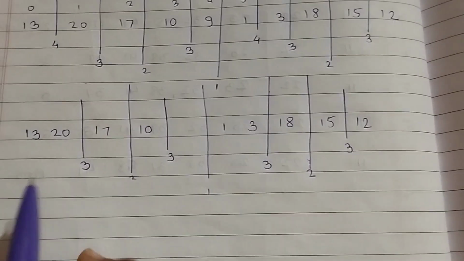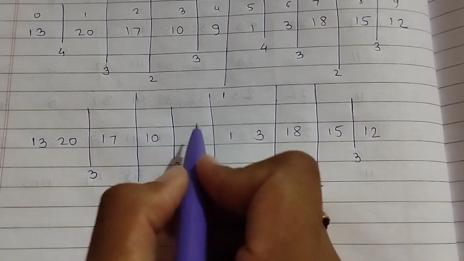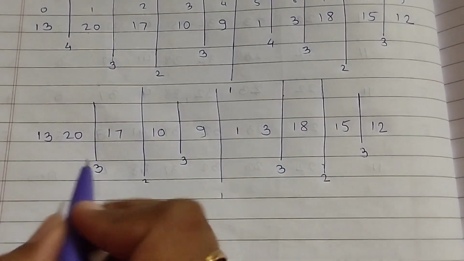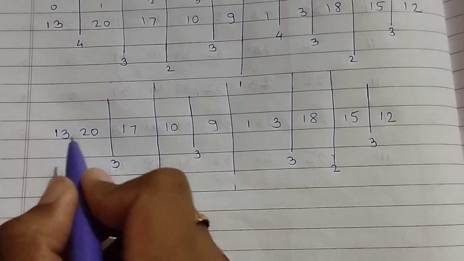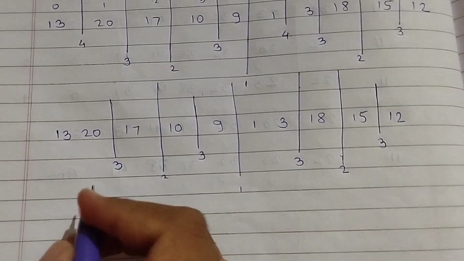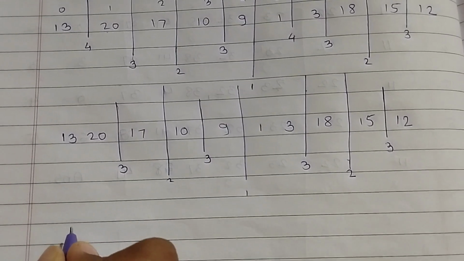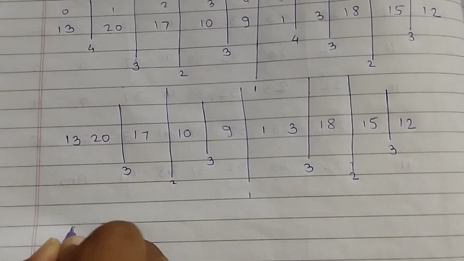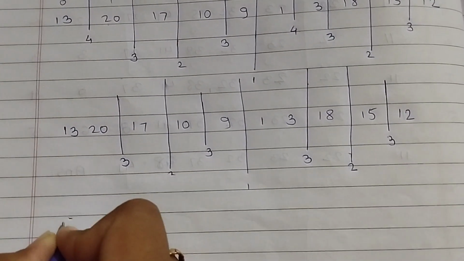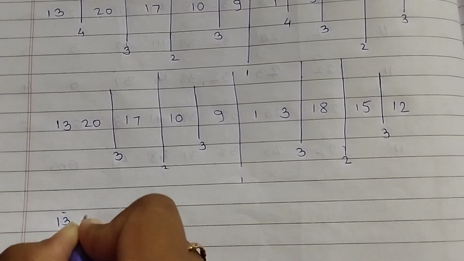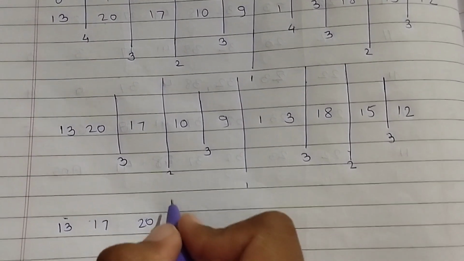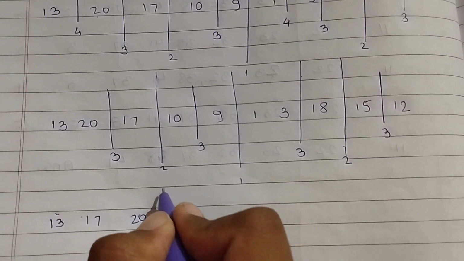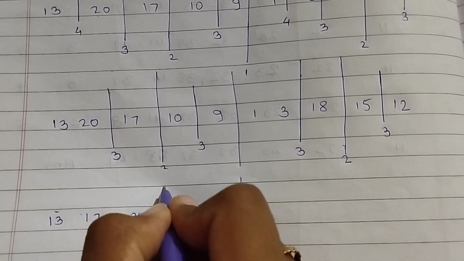Now we merge the third division. Here is 9. Now 13 20 17 we sort. Now 13 17 20, we merge all the elements in increasing order.